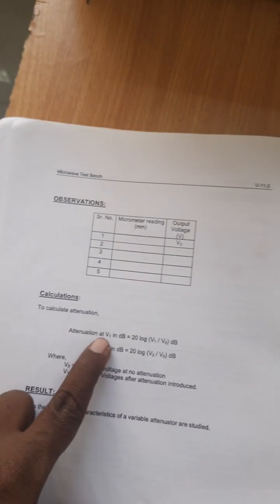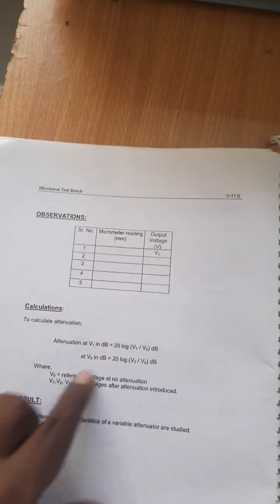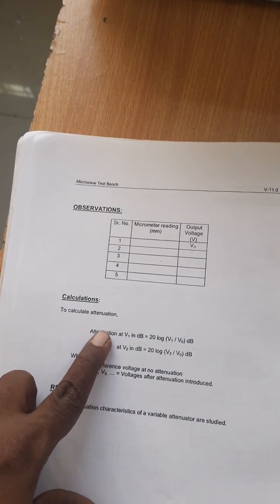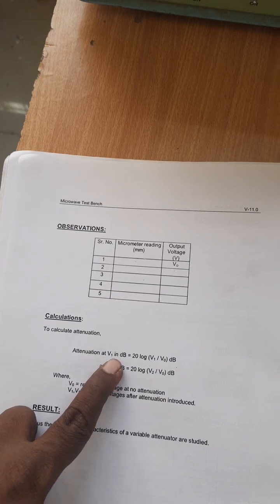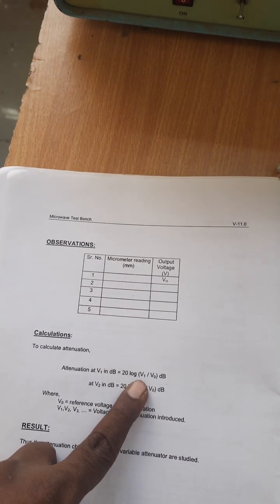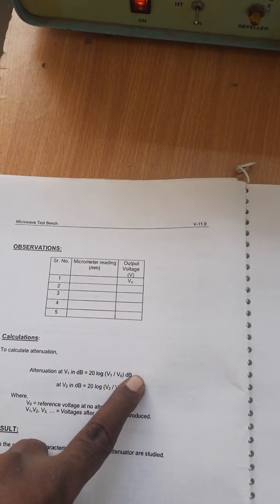So suppose V0 is your reference voltage. Now suppose the next value is V1, then the attenuation at V1 in dB is equal to 20 log of V1 by V0 in dB.